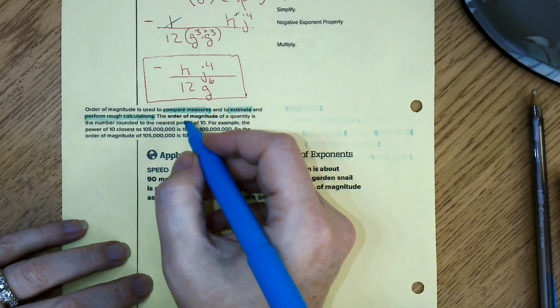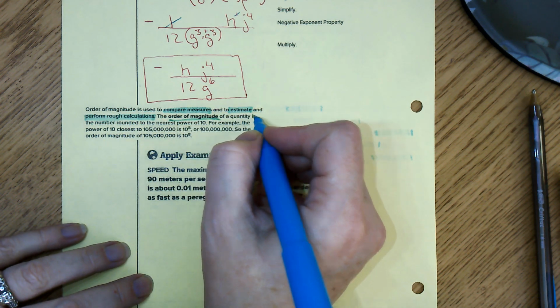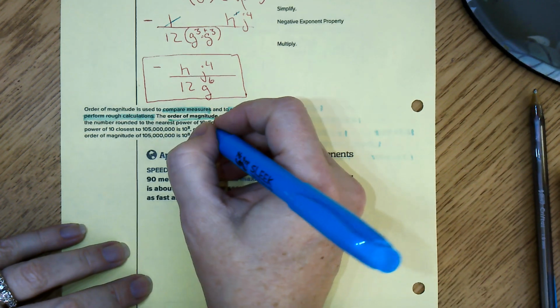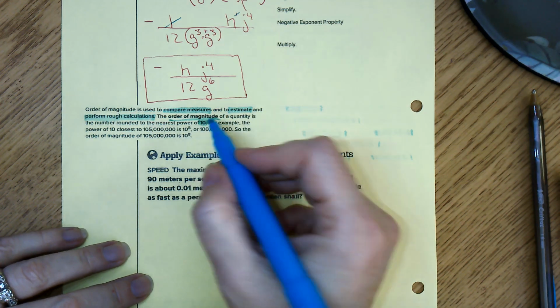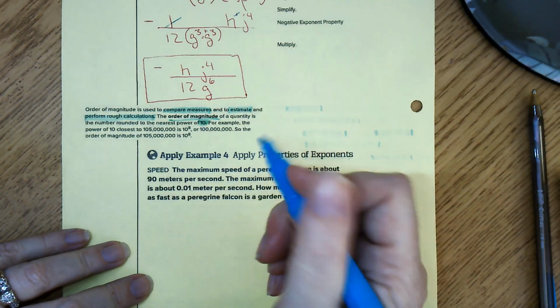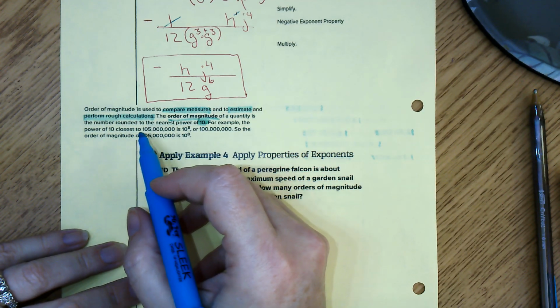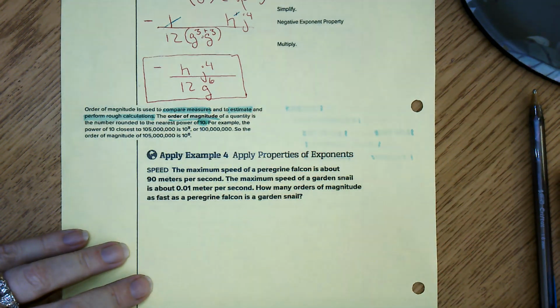All right, so the order of magnitude of a quantity is the number rounded to the nearest power of 10. So we're doing some base 10 stuff. Our base will be 10, and then we'll figure out what our exponent is. For example, the power of 10 closest to 105 million is 10 to the 8th power.